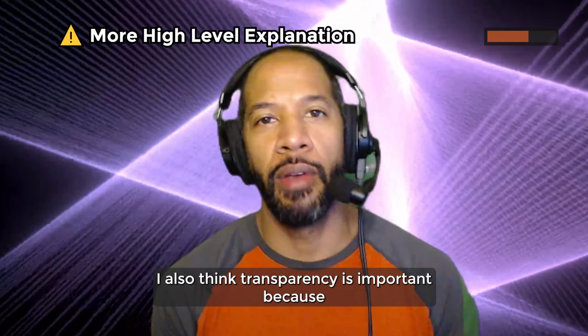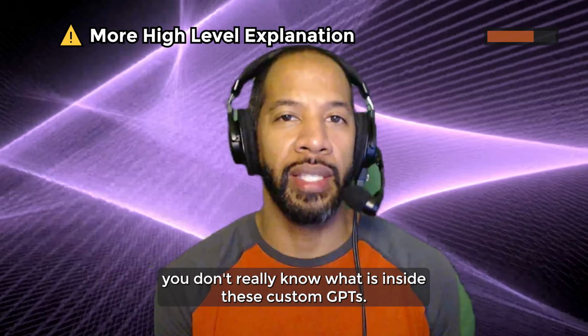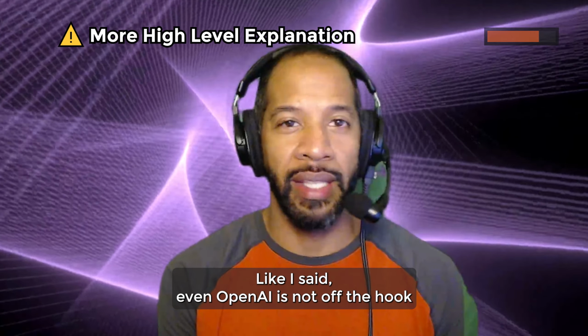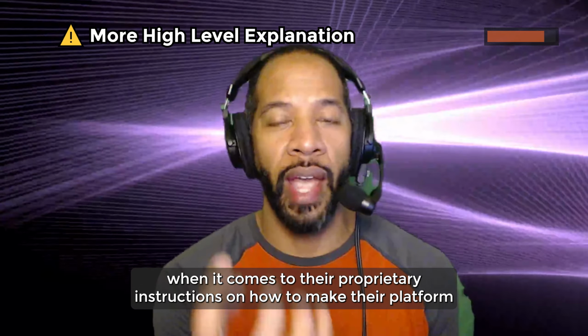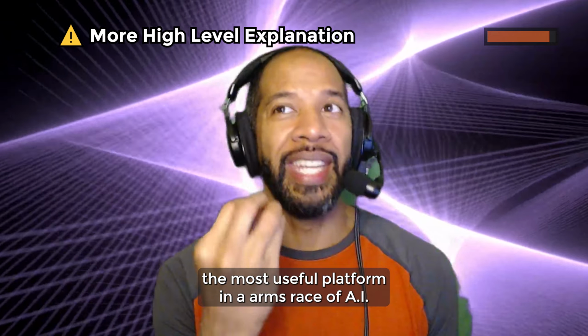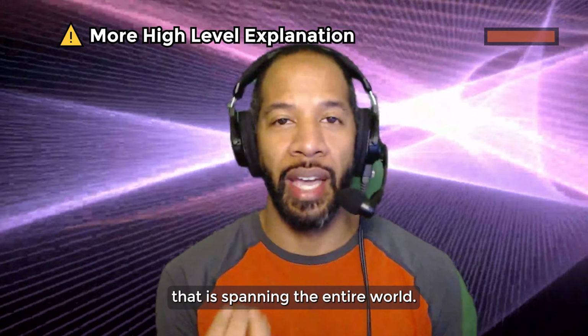I also think transparency is important because you don't really know what is inside these custom GPTs. Like I said, even OpenAI is not off the hook when it comes to their proprietary instructions on how to make their platform the most useful platform in an arms race of AI that is spanning the entire world.